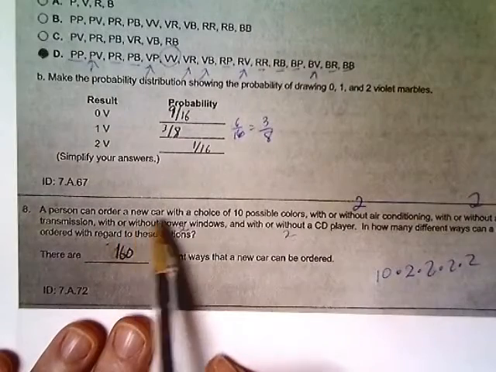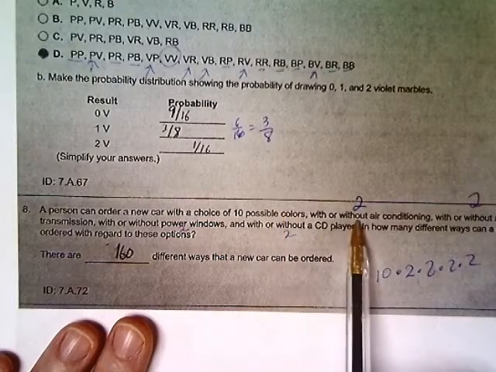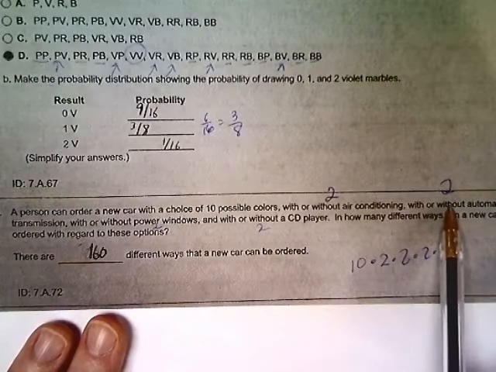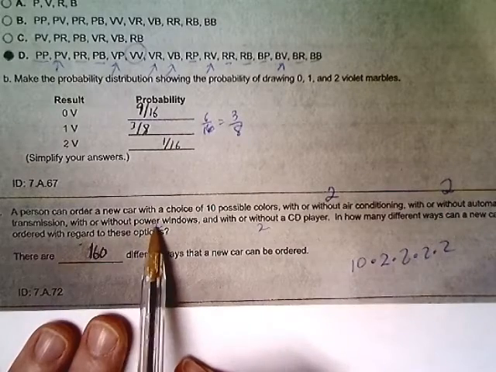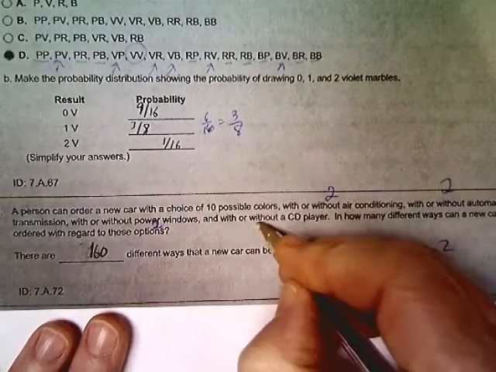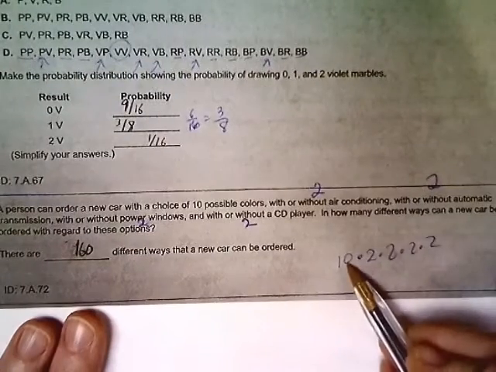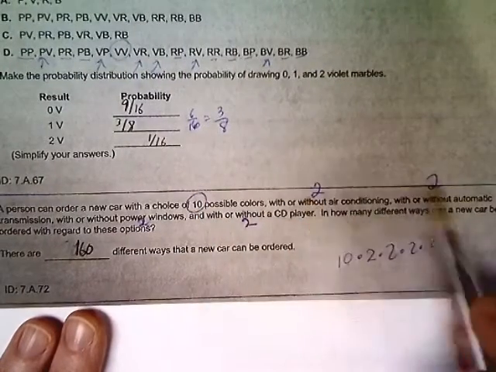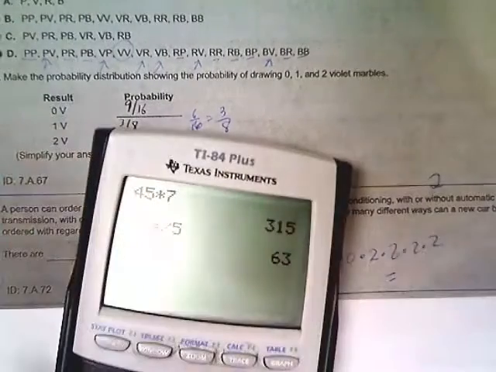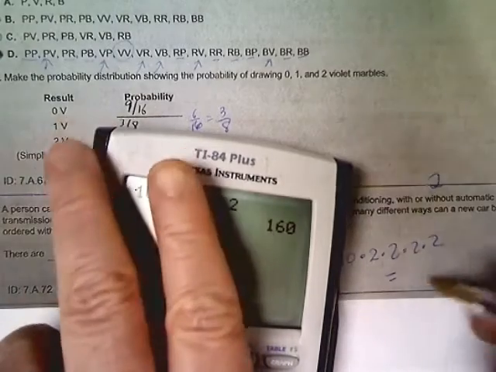A person can order a new car with a choice of 10 possible colors, with or without air conditioning, so that's 2 choices. With or without automatic, that's 2 choices. With or without power windows, that's another 2. And with or without a CD player. So how many different ways can you order a car? 10 times 2 times 2 times 2 times 2, which is 160.